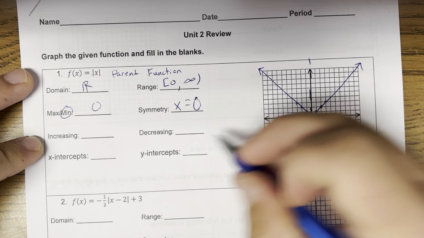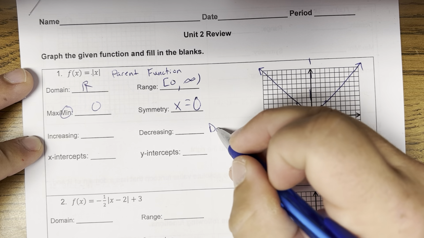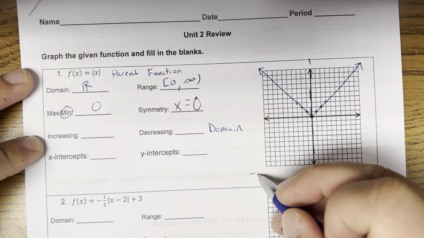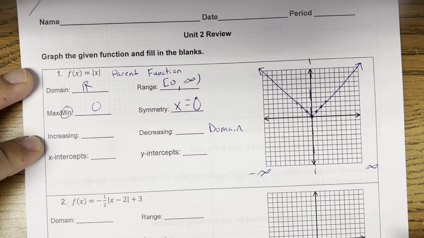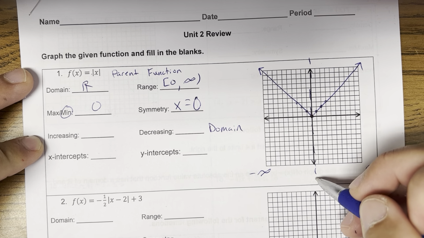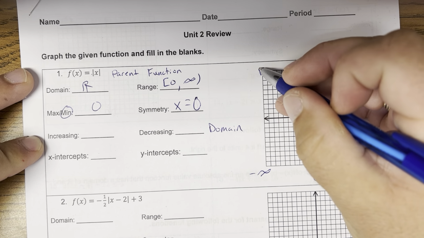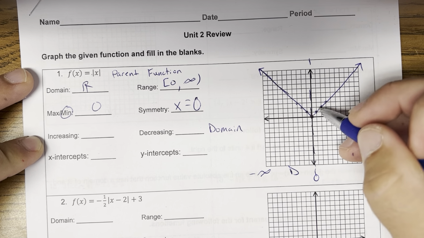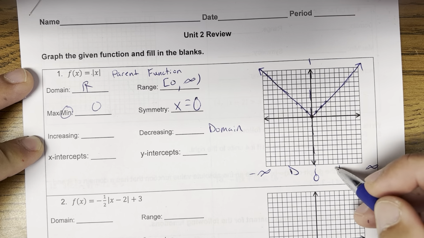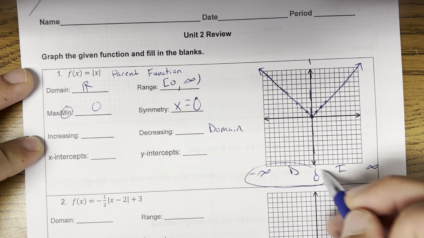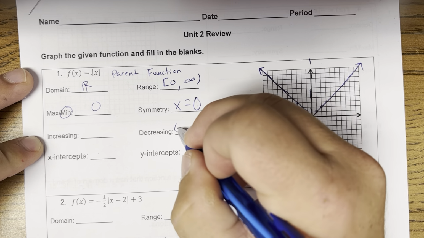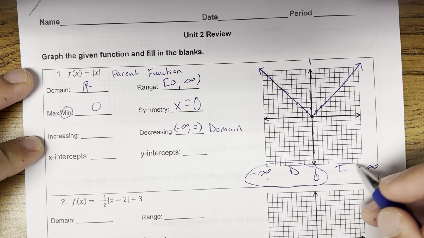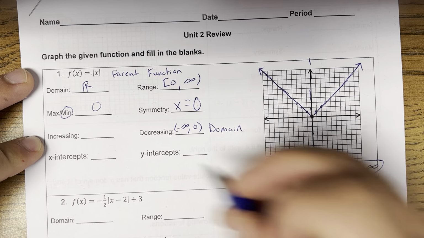As far as the increasing and decreasing, it plays off the domain. Negative infinity is far left, positive infinity is far right, and the cut point is 0. On this left side, as I go left to right, my pen is falling, so it's decreasing over here, and it's rising, so it's increasing over here. My decreasing falls between negative infinity and 0, and my increasing goes from 0 to infinity.